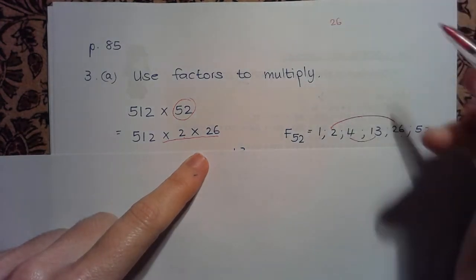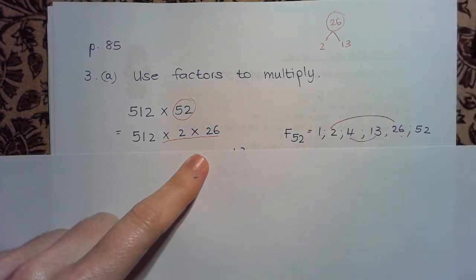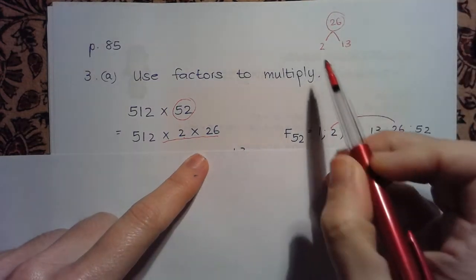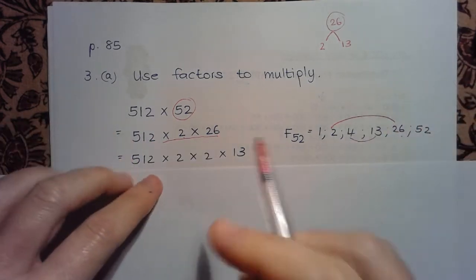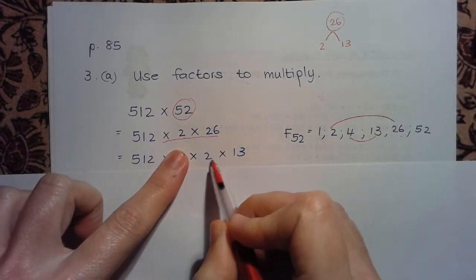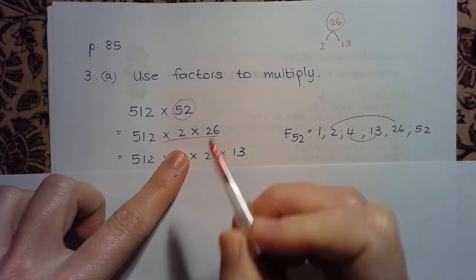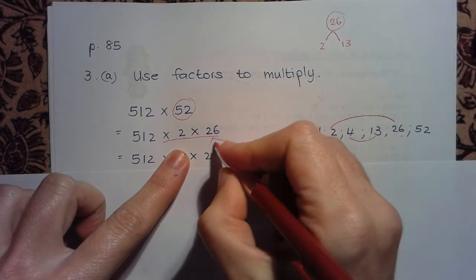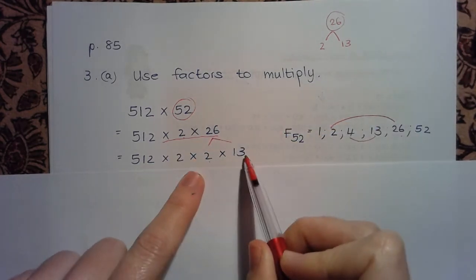Okay, so if I write that here at the top and you break it up, you can say it's 2 times 13. So 2 times 13, I can say instead of multiplying with 26, and that is what I've done here. So you see the times 2 times 13 equals the 26 up there. Okay, so I just indicate with those, like the factor tree, that is where it comes from.